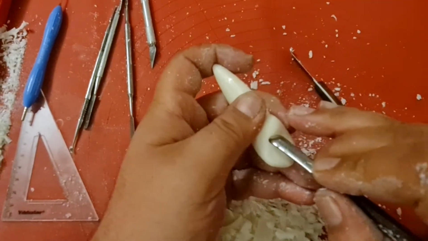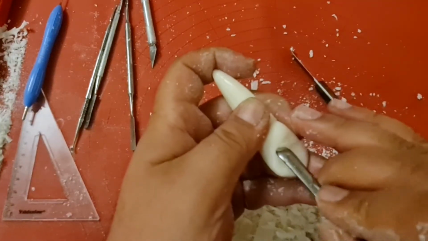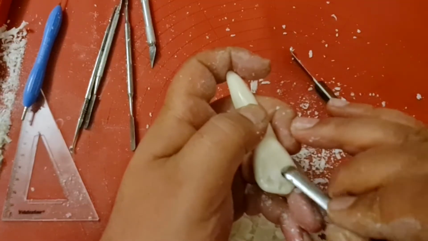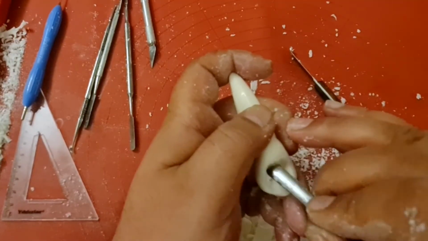And these are the fossas and marginal ridge as well. The fossa has two portions.